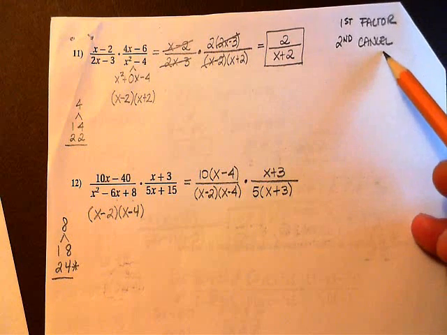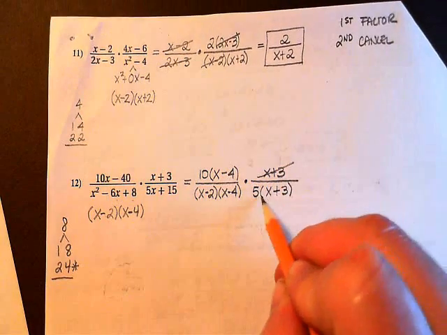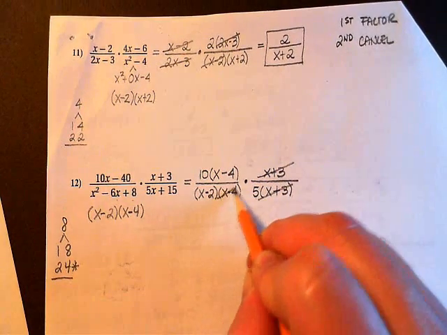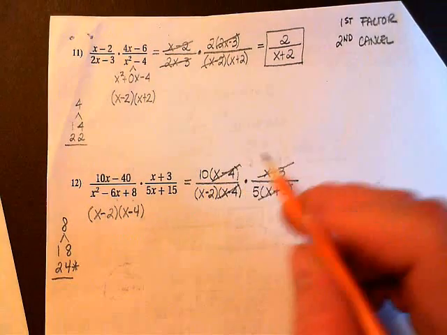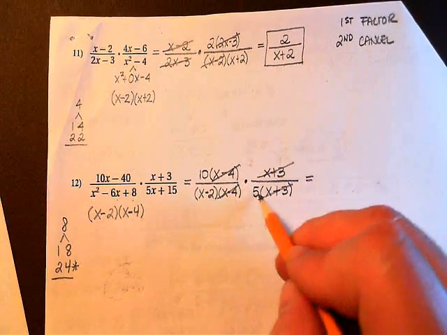So now I'm ready for objective number 2, which is to cancel. I'm going to cancel the x plus 3. Also going to cancel the x minus 4. So I'm left with 10 on top, x minus 2, and a 5.